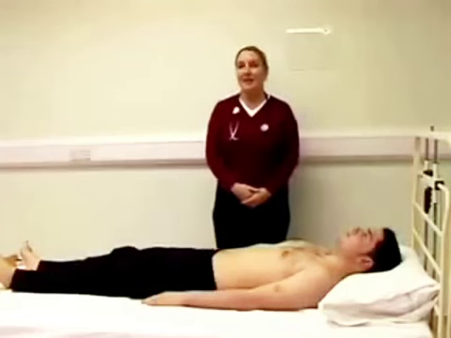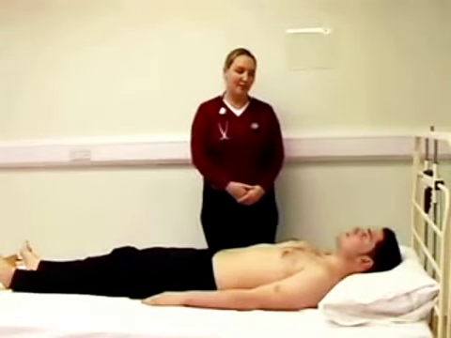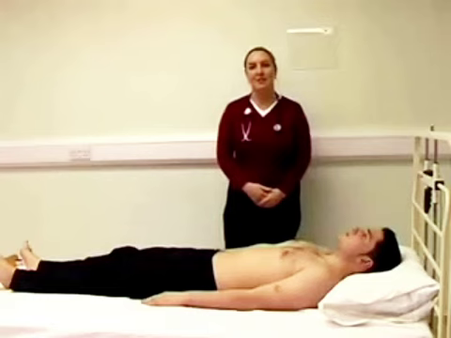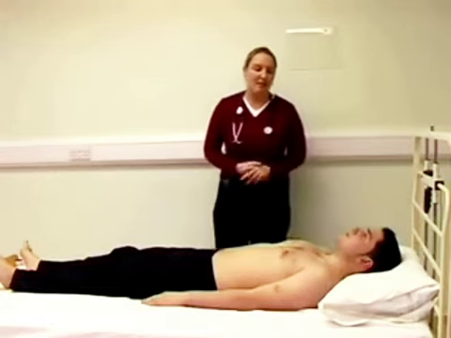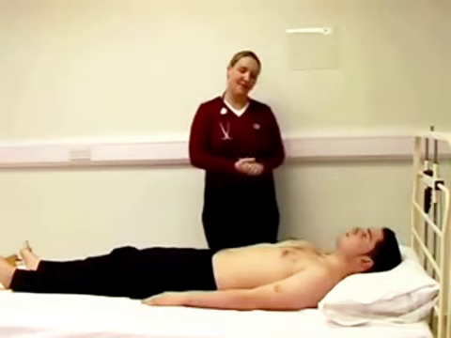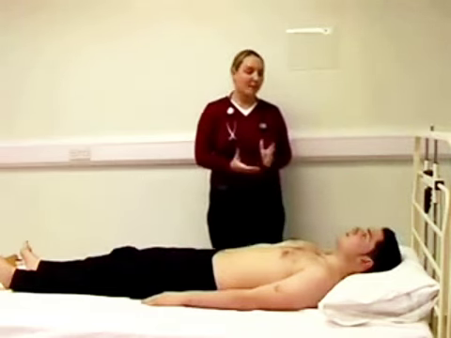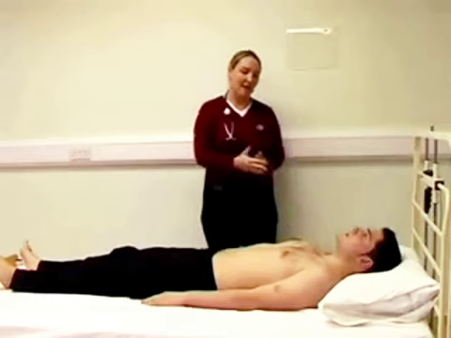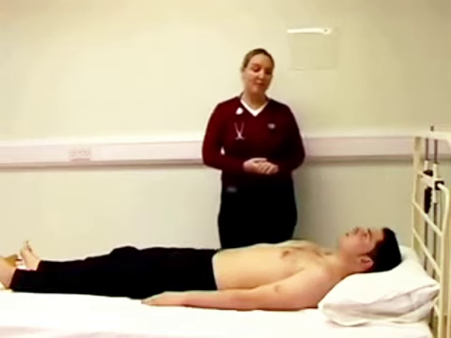Today we're going to be examining the abdomen. The first part of the examination of the abdomen is to do a general inspection. The things that we're looking for are jaundice, pallor, spider nevi, pigmentation, any gynecomastia or paucity of body hair.